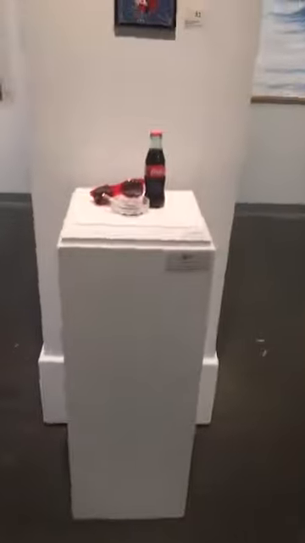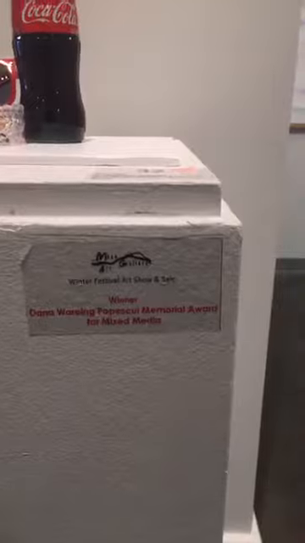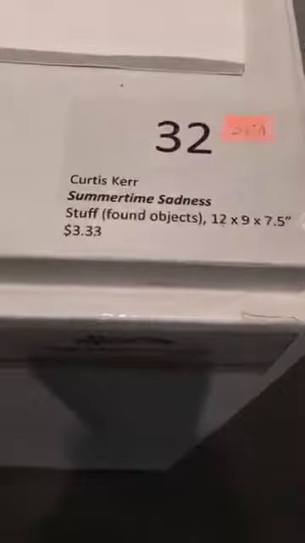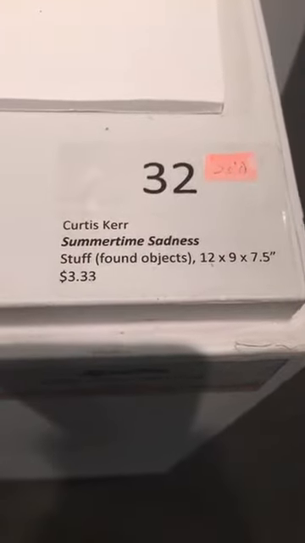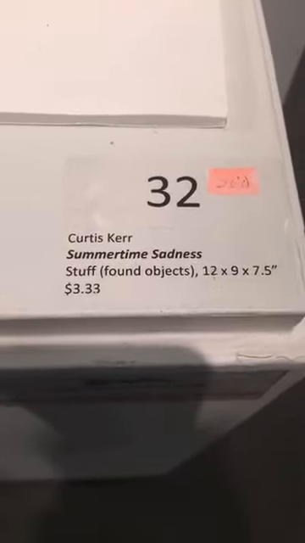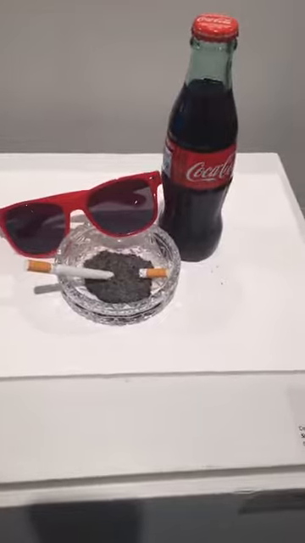Two more types of sculptural materials that we're going to look at. Over here, we are looking at the winner of the Dana Waring Popescu Memorial Award for Mixed Media. This is by Curtis Kerr, and it's called Summertime Sadness. You see the material here is noted as stuff, found objects. And of course, this is a type of assemblage made with found objects, exactly as he said.